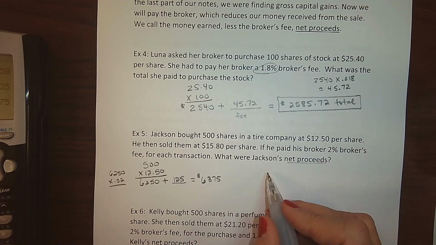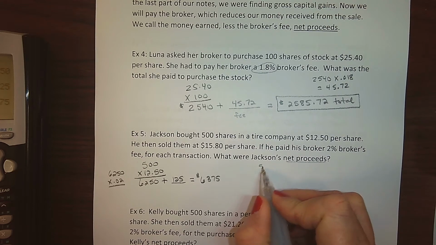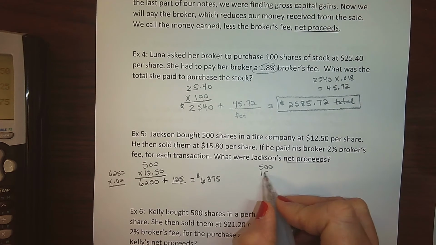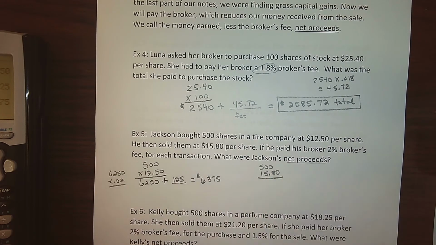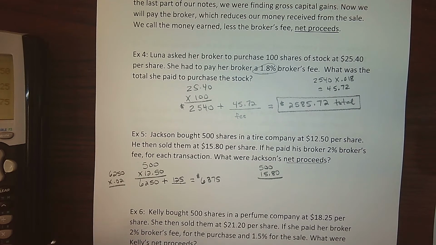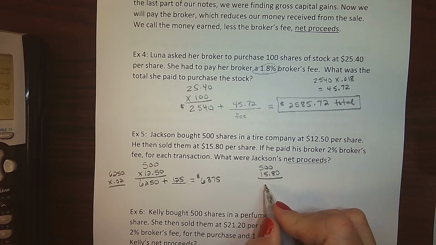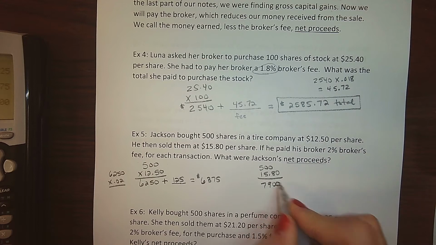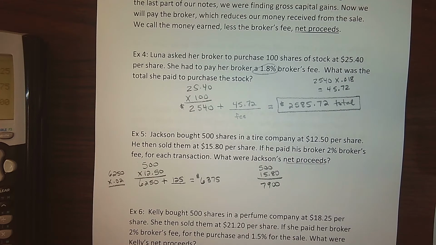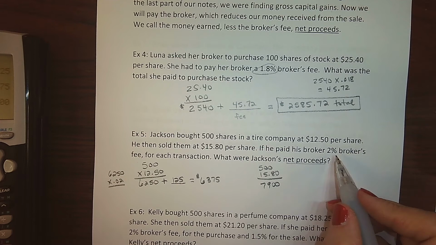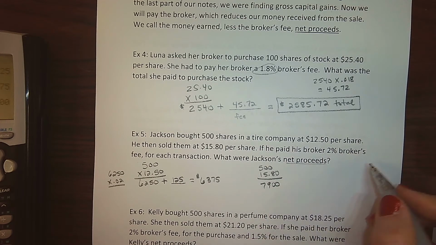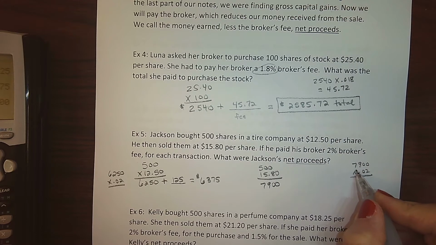Okay, now over here, when he makes the sale, there were 500 shares that were sold at $15.80 per share. That's $7,900. Now we've got to find the broker's fee. Again, it's 2% of this total amount. So off to the side here, I'll do $7,900 times 0.02.